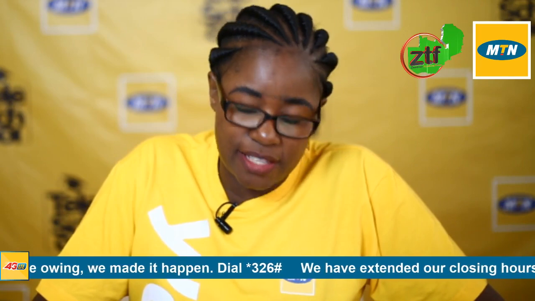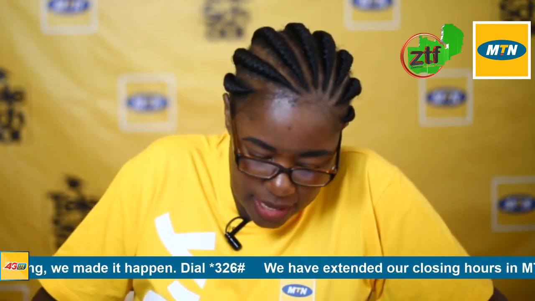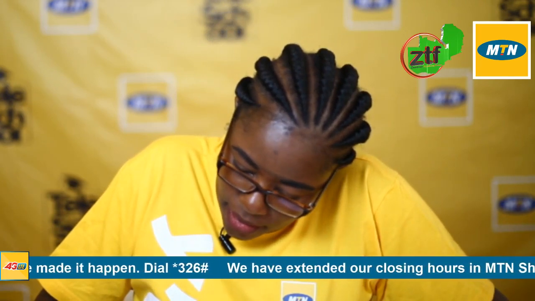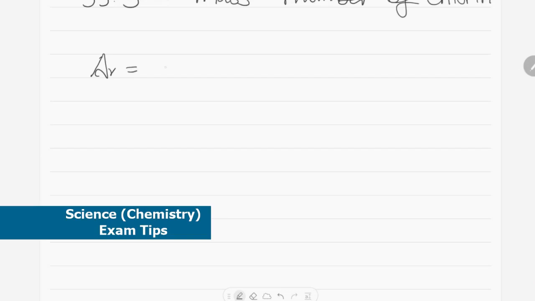So in this case, for us to do that, we use the formula: relative atomic mass, which is represented by AR, is equal to the relative mass number of isotope A multiplied by percentage abundance, its percentage on Earth, that's what we mean.